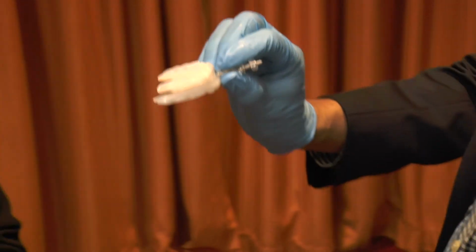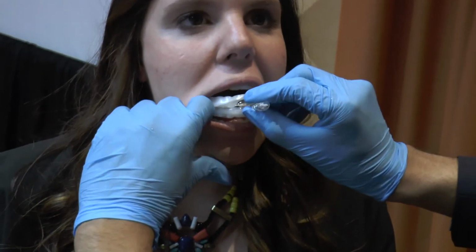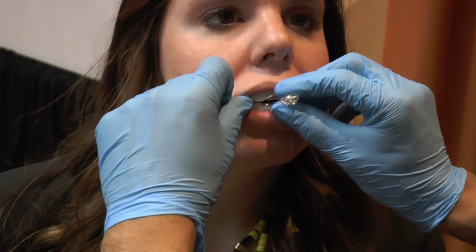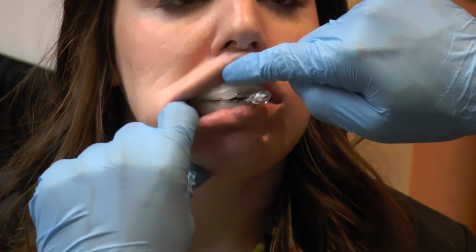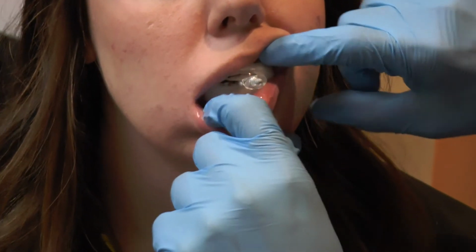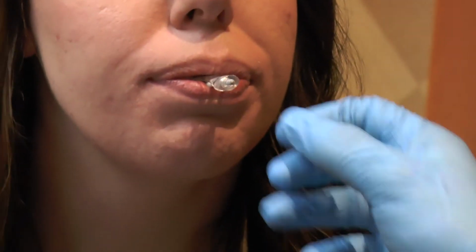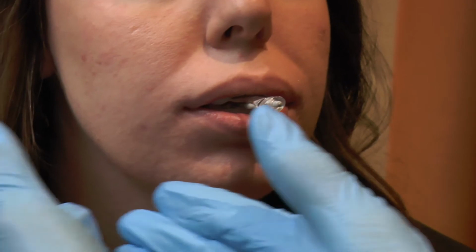So we're going to go ahead and collectively re-engage this device into Tricia's mouth. All right, go ahead and close down into that and bite down into it. So what you can get a sense of is with the two components together, you've got your point of reference where the lower tray, upper tray meets, where it doesn't seem to pull the jaw in one direction or the other.